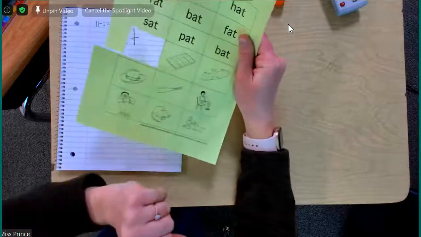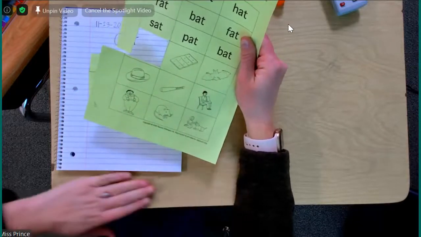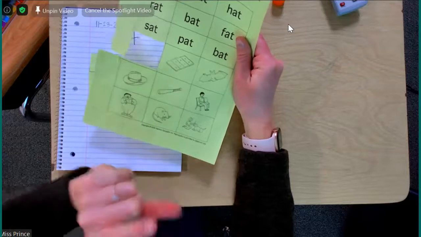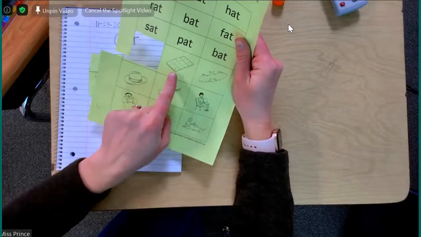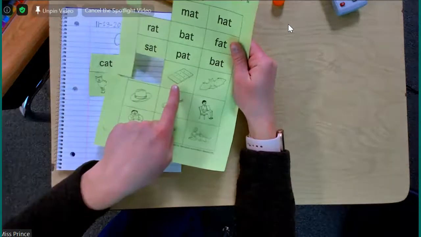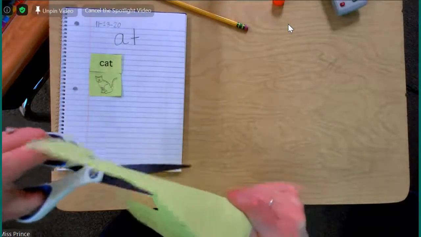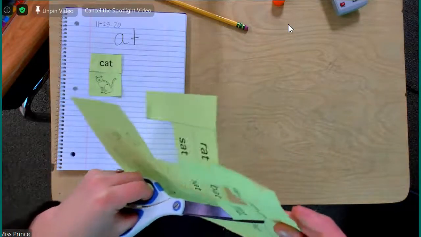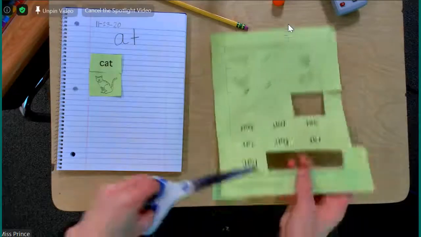Now, take a look at these pictures. The mat would be like, it's kind of like a thing that you can lay on the ground. It's kind of squishy. It's like a workout mat. Yes, right there, mat. So we need to cut out mat and match it with the mat, and we're going to put it in our book. So make sure you have your scissors. So it almost sounds like math. It does almost sound like that, doesn't it?